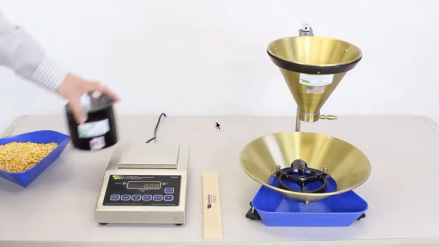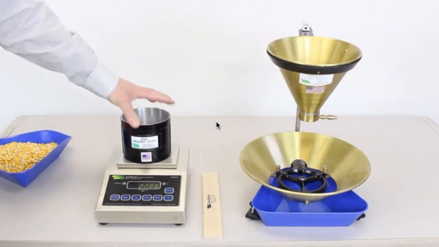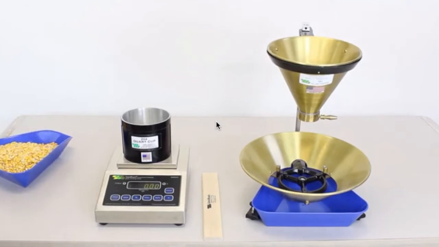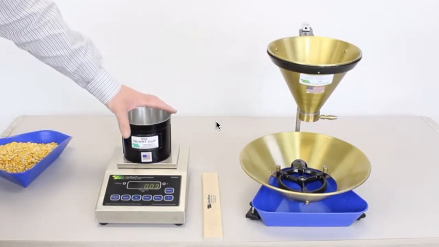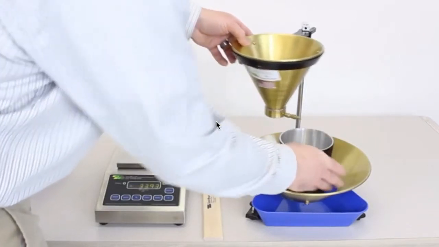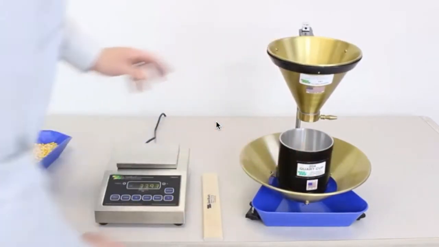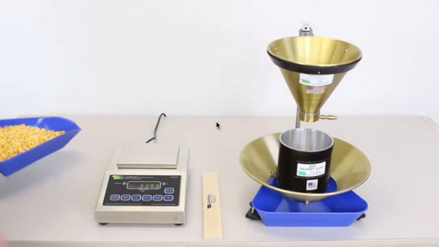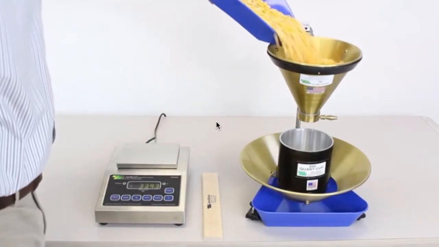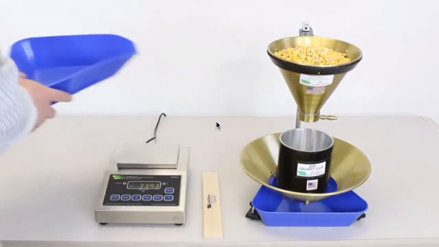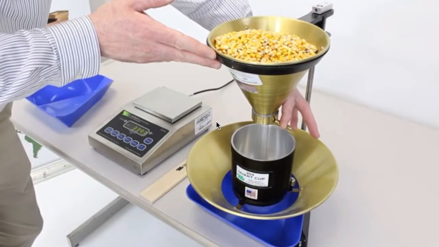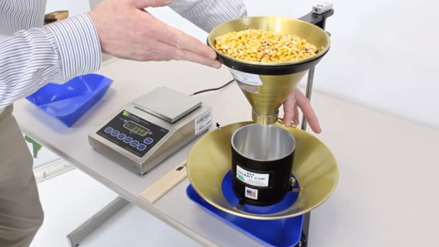Take your quart cup and place it on top of the 9000 AG and press the 0 button to zero out the weight of the quart cup. Then take your quart cup and place it into your 151 filling hopper and stand. Replace the hopper over the top of the cup. Then take your sample and fill the top hopper and fill the quart cup evenly by opening the door in the 151 filling hopper and stand.